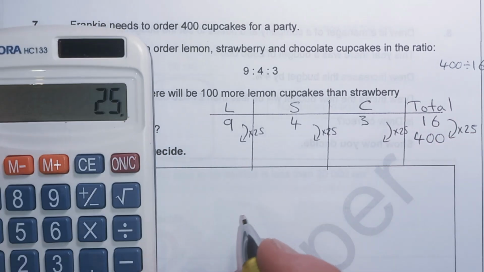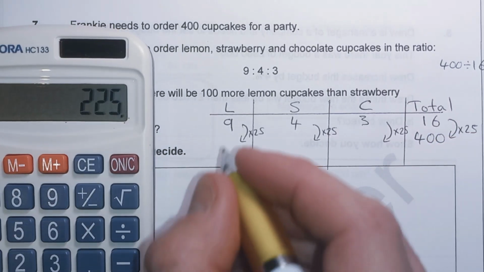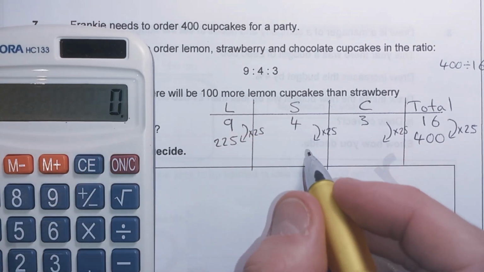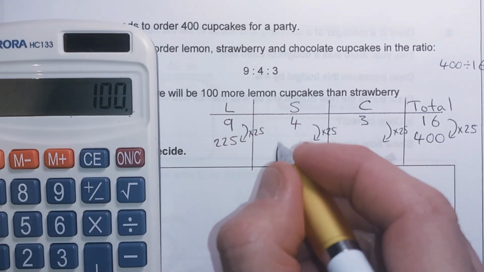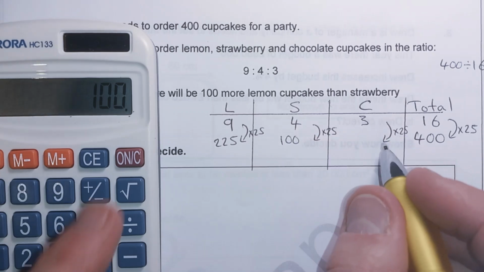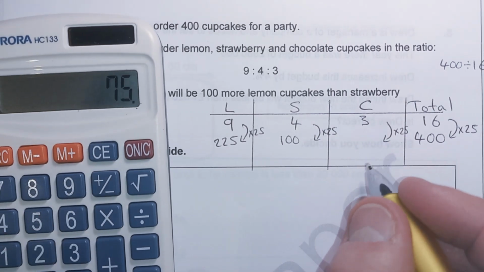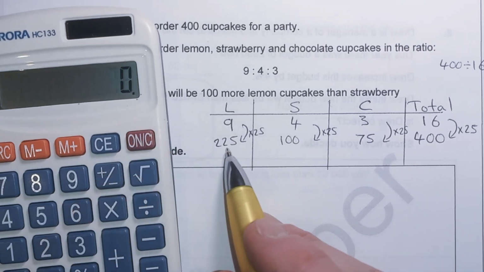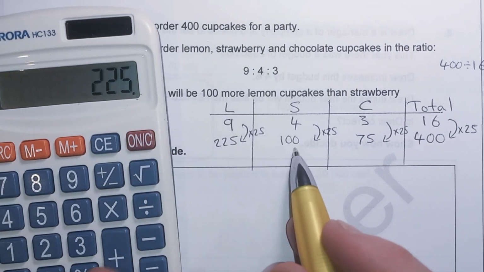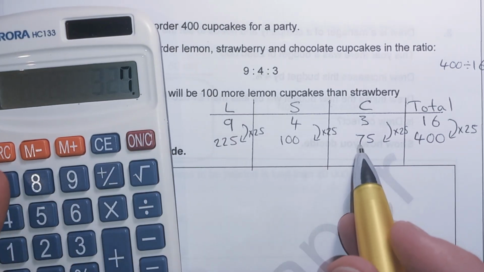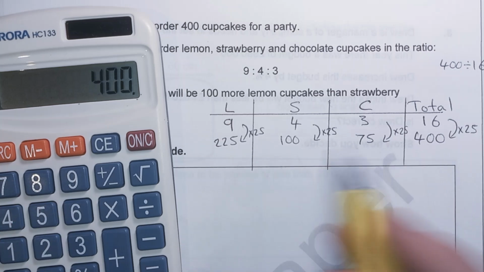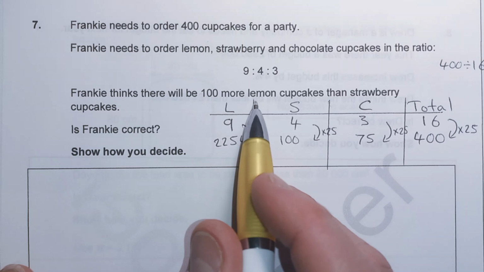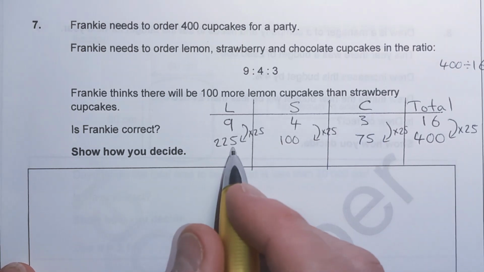So 25 times 9 is 225. Now 4 times 25 is 100, and 3 times 25 is 75. And if we want to check, we should get that 225 plus 100 plus 75 gives us 400. Good. Now, Frankie thinks there will be 100 more lemon cakes than strawberry.